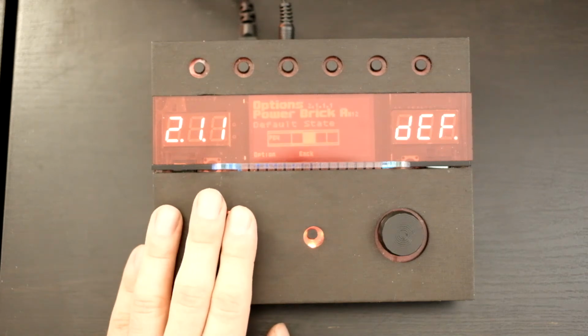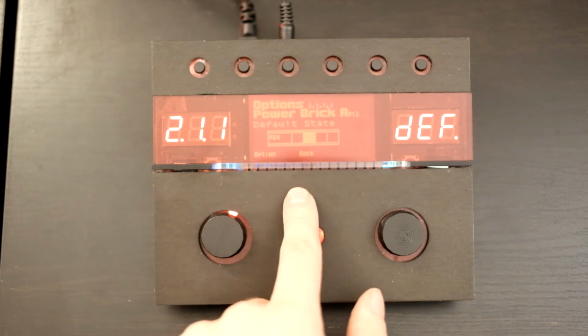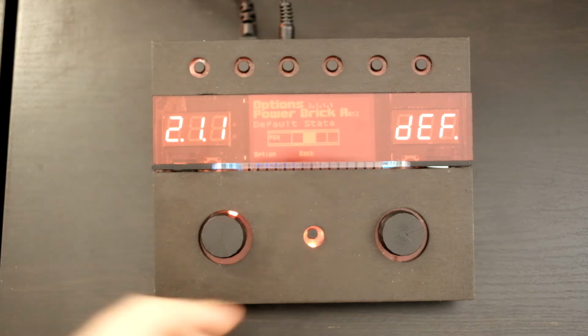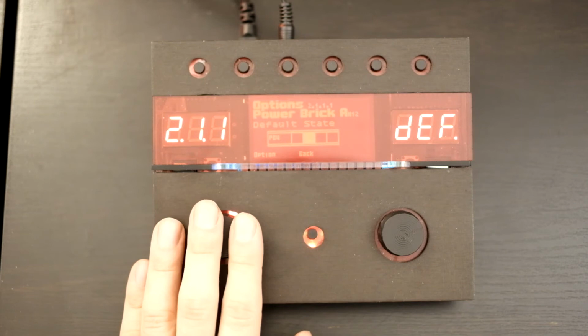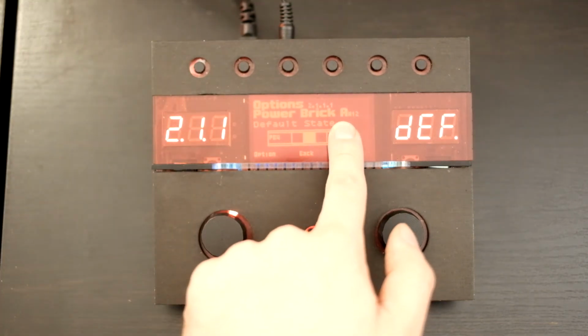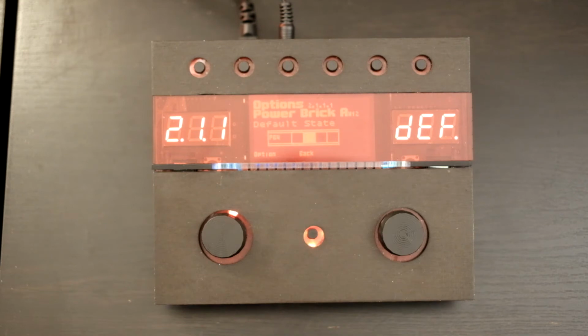And the states are, for instance, default states. By the way, images of a power brick 4, even though we have a power brick 3, this is all the remaining bugs that I will have to fix. If you have a power brick 3, you will only see 3 plugs here. Anyway, default state is this state.